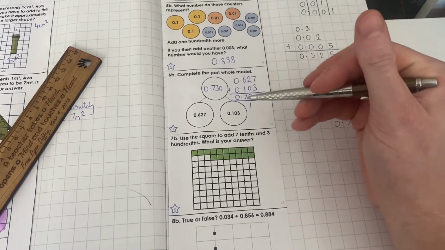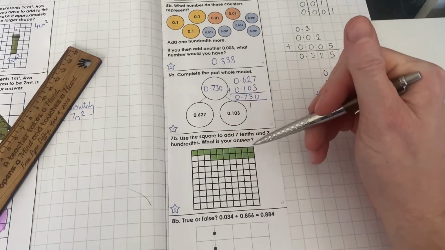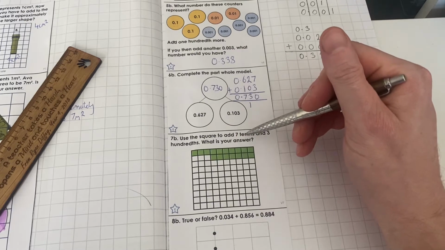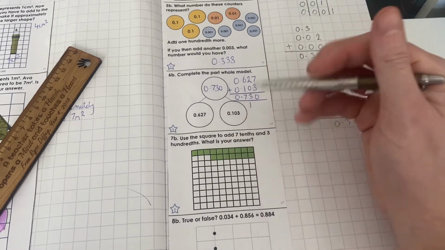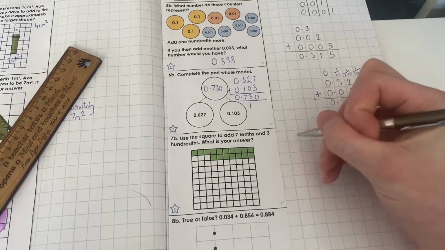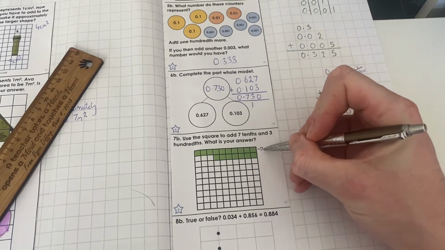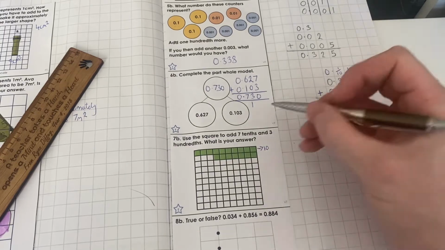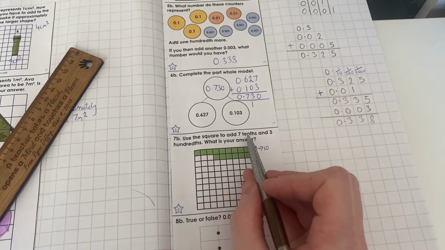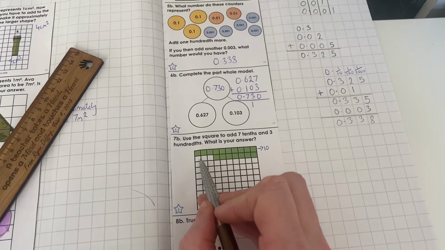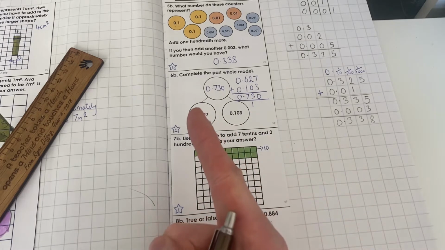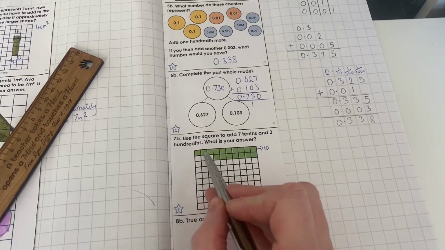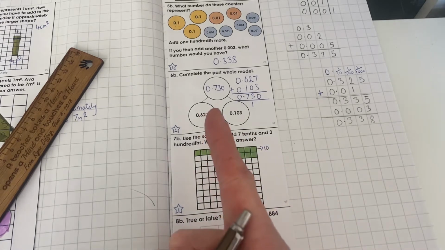Now, this is a 100 square, and when it's tenths, a 100 square can be split into 10 sections, and each section is worth a tenth. Each individual square is worth 1/100, but each row is equal to 1/10.